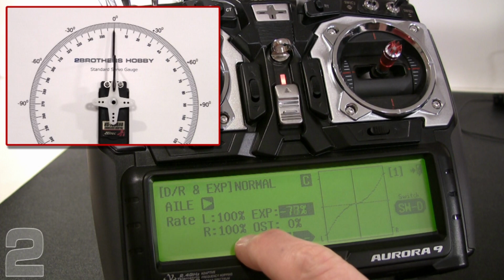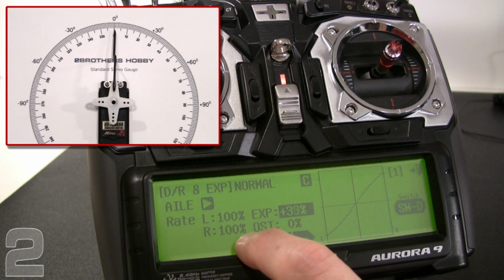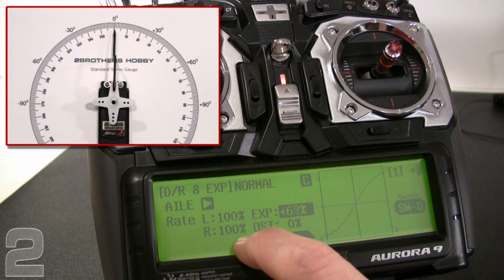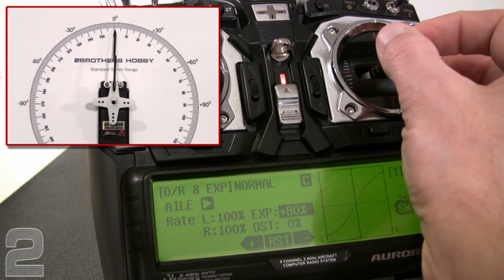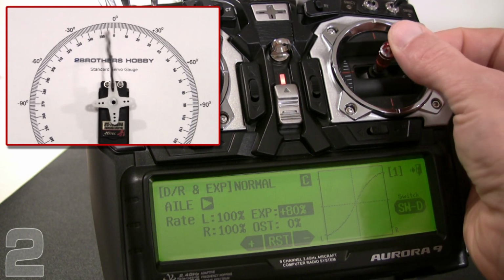The other way to go, of course, is positive expo. And I use positive expo on my tail rotors a lot of times when I'm doing scale flight. I want it real sensitive so I don't have to put a whole lot of movement or input in. So if we take it 80 to the positive, there we go. Now I've got a real sensitive stick in the center. Very little tiny bit of movement is really moving.